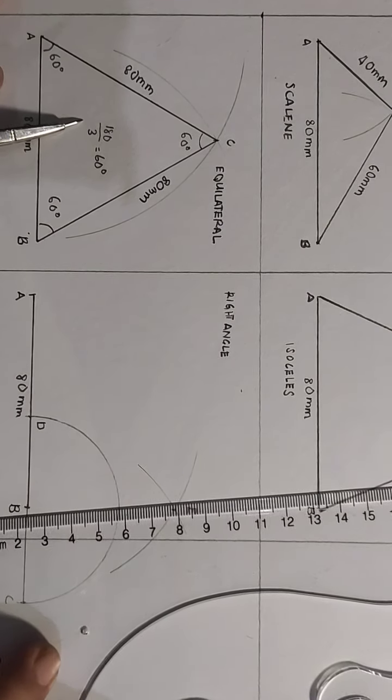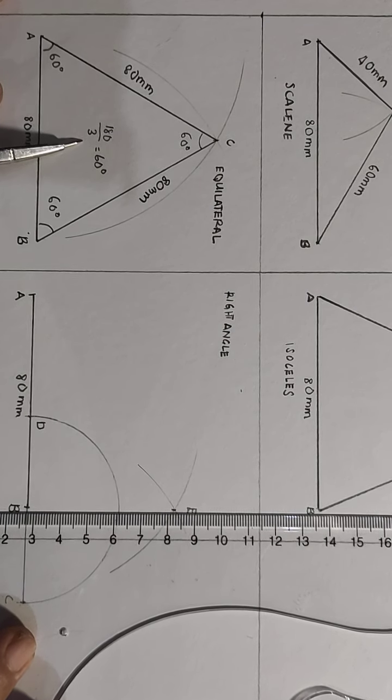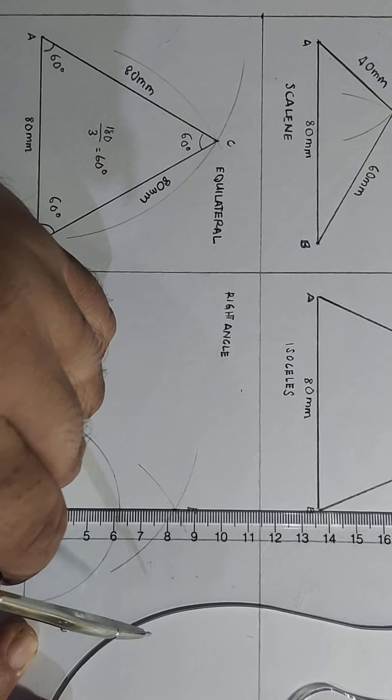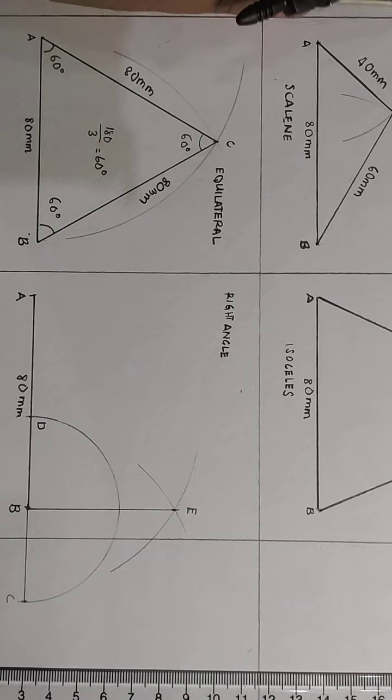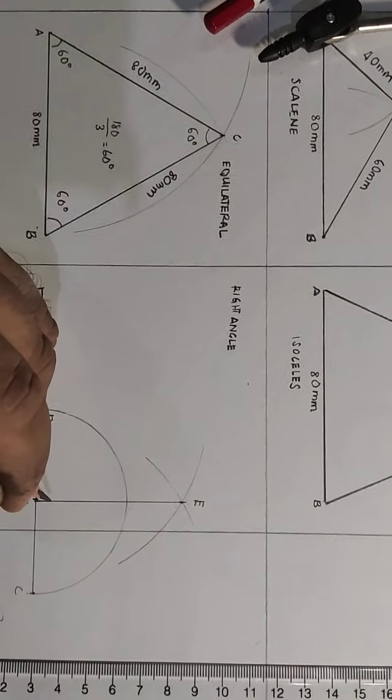Now we draw a vertical line, B and E. Now we got B and E, which makes an angle of about 90 degrees. So how long do you want B and E?